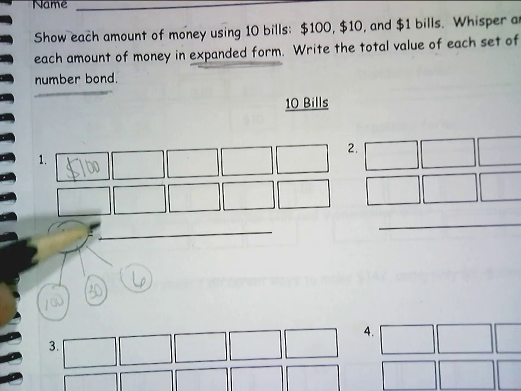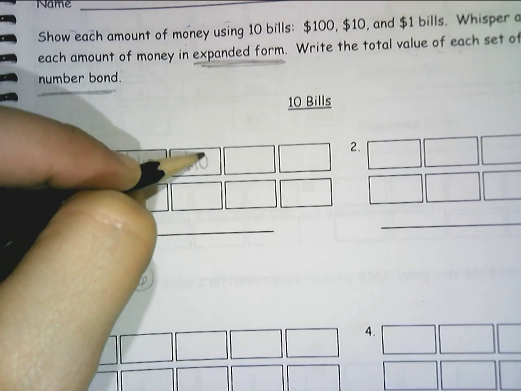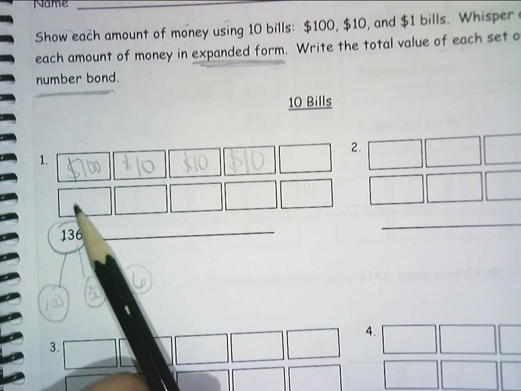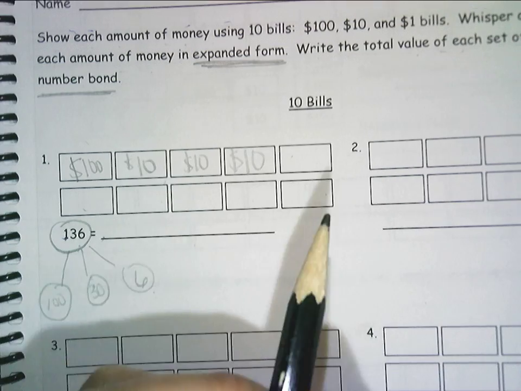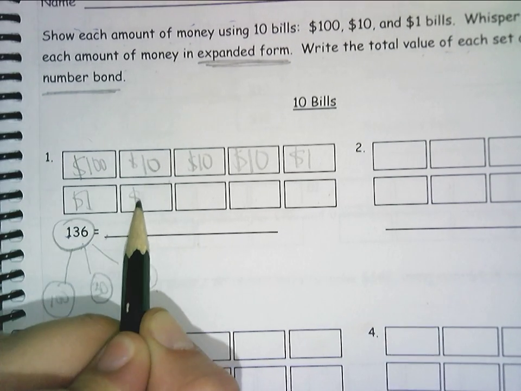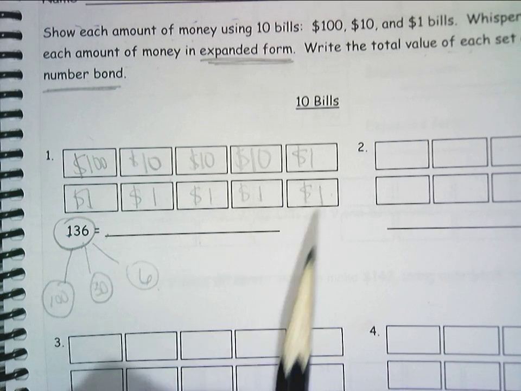So you're going to write 3 tens. 1, 2, 3. And here I have 1, 2, 3, 4, 5, 6. And look at that. 6 ones. That works out perfectly. So 1, 2, 3, 4, 5, 6.